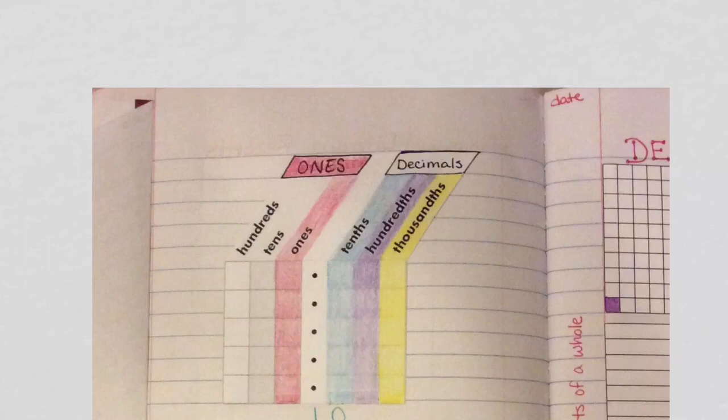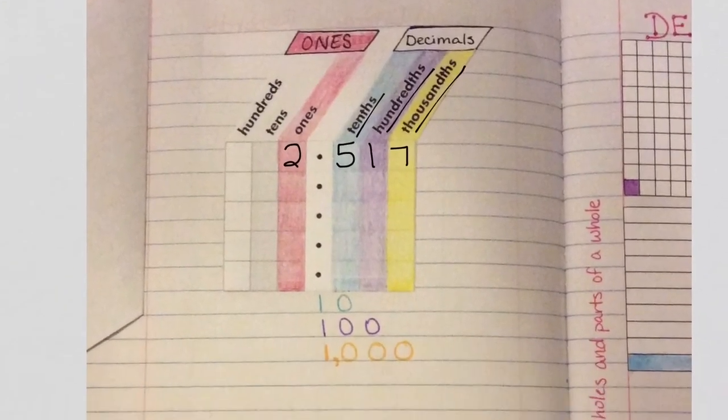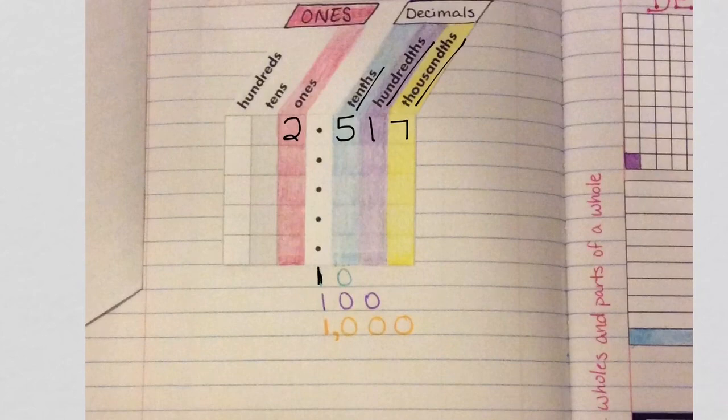So over on the left-hand side where you glued in this place value chart, we're going to write in our number. We had 2 wholes, 5/10, 1/100th, and 7 thousandths. Now it gets a little confusing when you're trying to remember the decimals and their period over here. So if you think about the decimal marking it as the whole number, and you're in one place value there, you've got a 10.